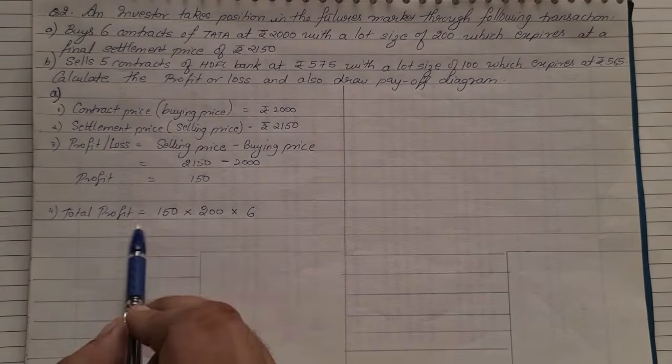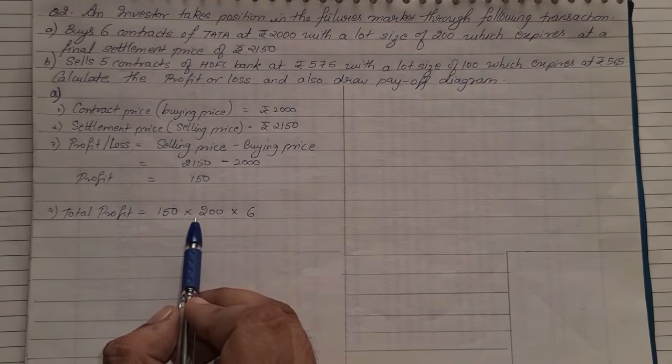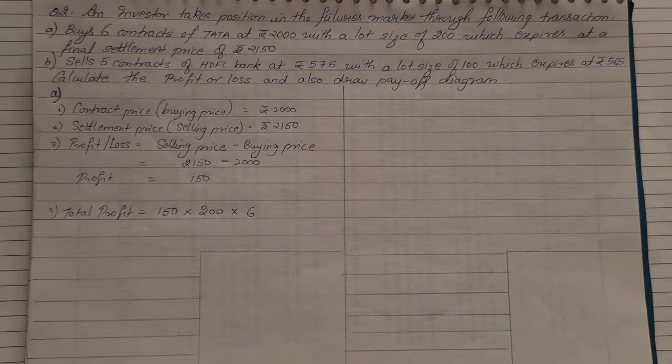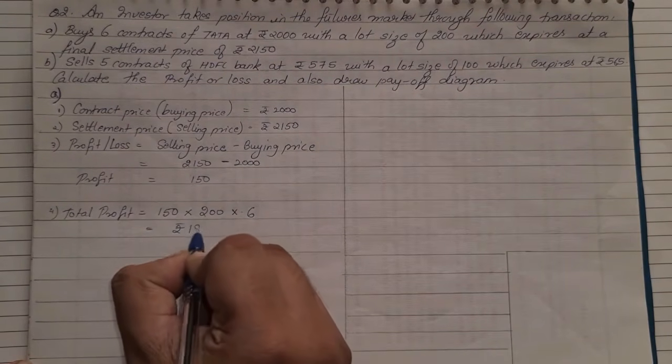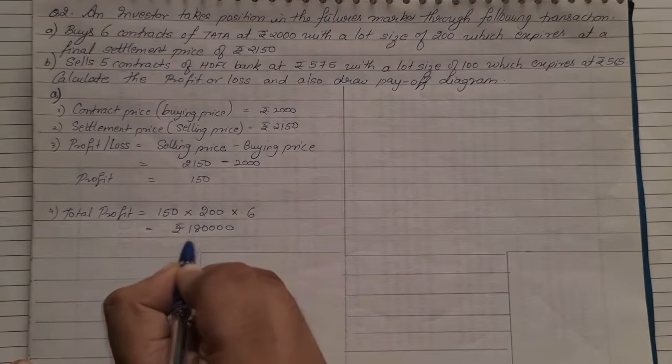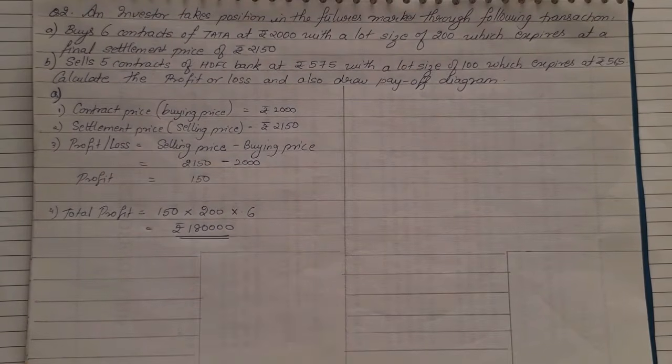So the total profit will be 150 into 200, which comes to 30,000, and then 30,000 into 6 will give you rupees 1,80,000. So that's the total profit which was earned by the investor by buying 6 contracts at 2,000, and on the settlement date selling it for 2,150, having a lot size of 200.